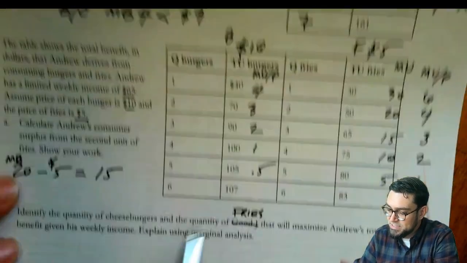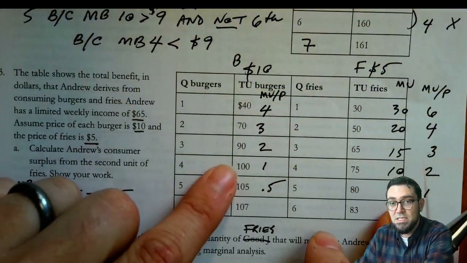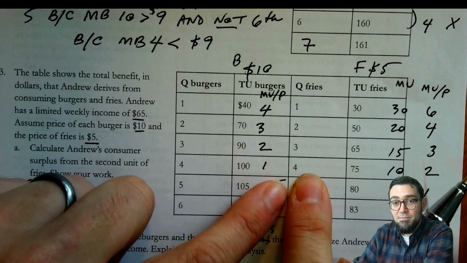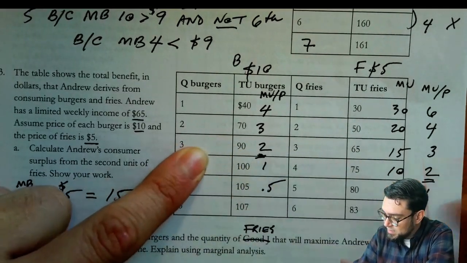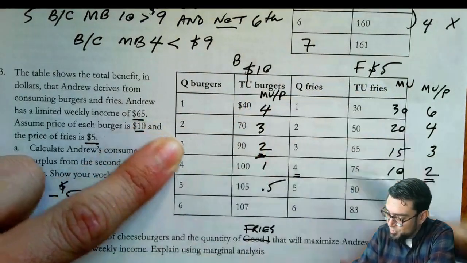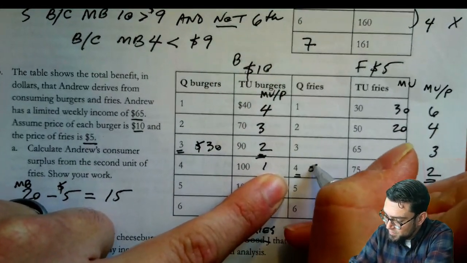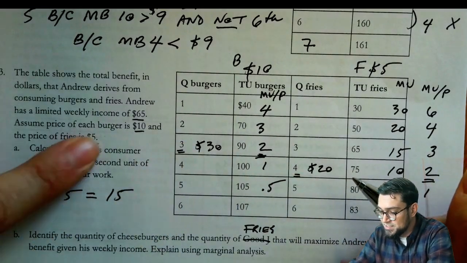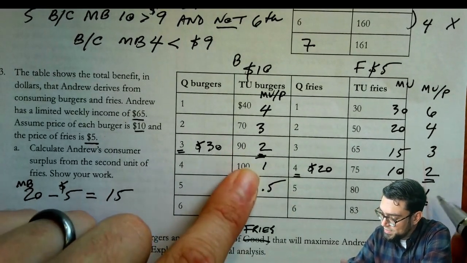So now it says his income is 65. So I'm just going to test a couple possibilities and see what works. Let's try the middle ones first. 4 sets of fries, and so again, the 2 is equal to the 2, and that corresponds to 4 sets of fries and 3 burgers, and 3 burgers would be $30. 4 sets of fries would be 20. 20 plus 30 is 50. His budget's 65. Let's go to the next combination. So let's test out 1 and 1.